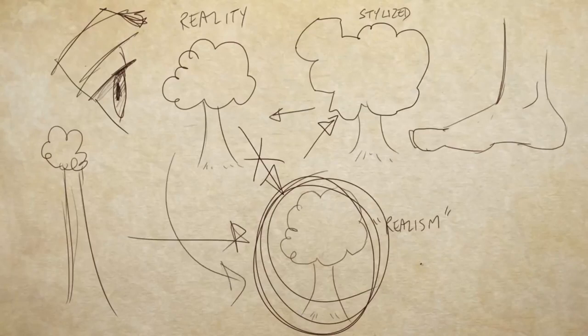So realism isn't bad, but it's not necessary. And it's definitely not the same thing as when I say you need to study from life, or you need to study from reality. I'm not saying you must become a photoreal expert at drawing, or one of those people who can make something look perfectly realistic. It's not a bad skill to have, but really, the main point is study from reality.